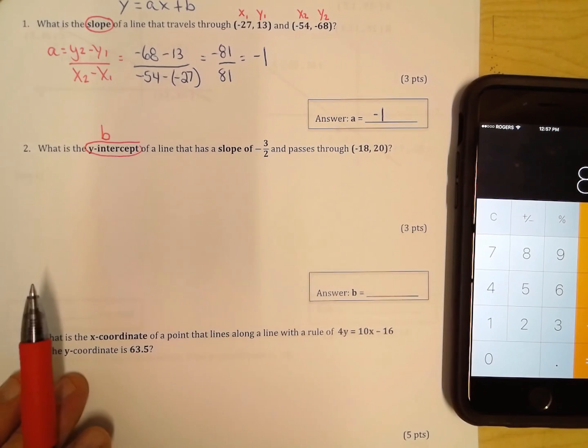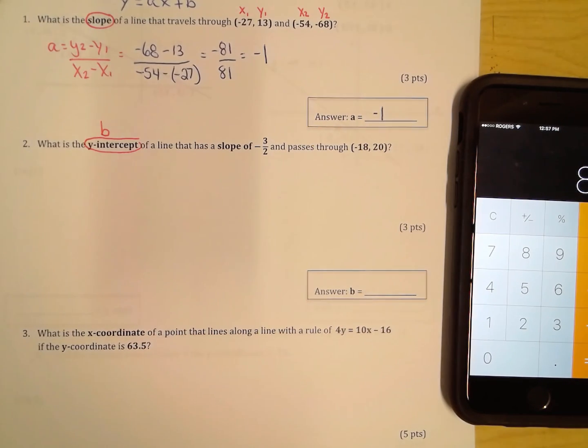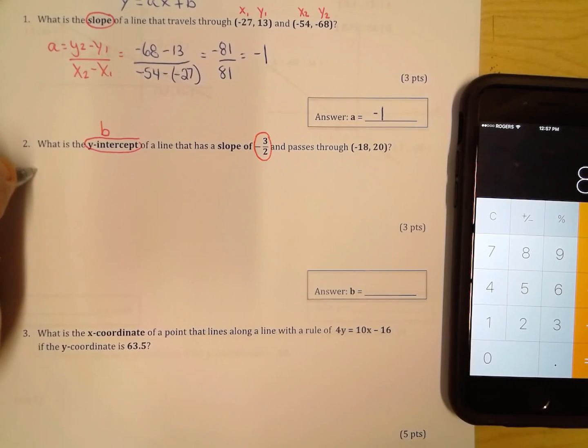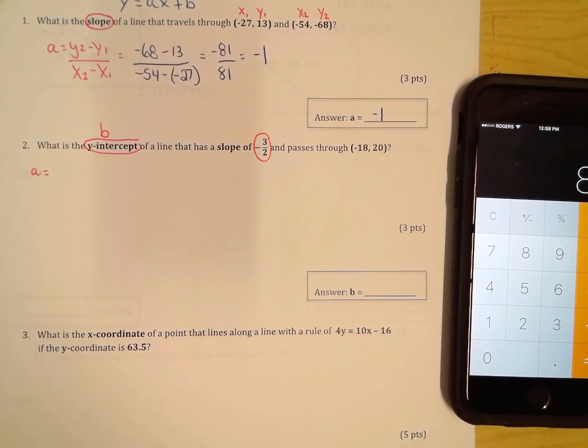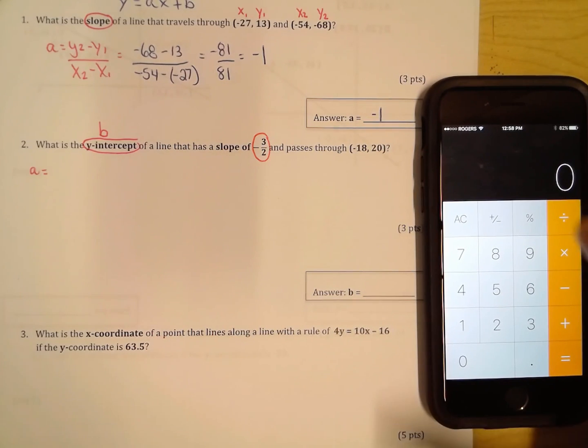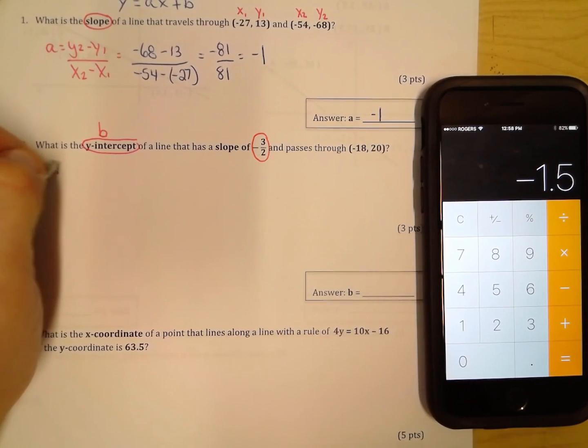Now, that fraction bothers some of you, I know, and some of you like to convert that to a decimal, and so we'll go ahead and do that right now, and we'll take note of the fact that the a in this instance will be equal to, get your calculator out over here, -3 divided by 2, which comes to 1.5. I think I missed the negative there. Let me just do that again. -3 divided by 2. There it is. -1.5. So the a we already know.